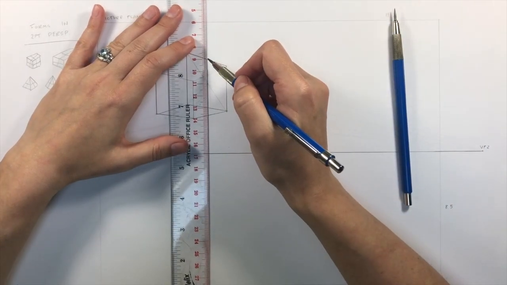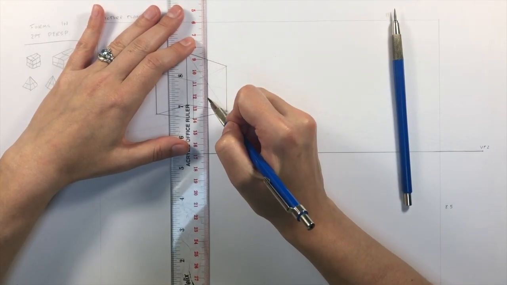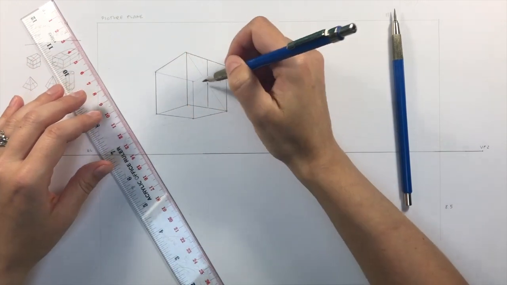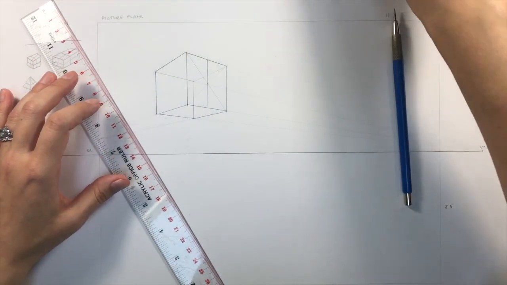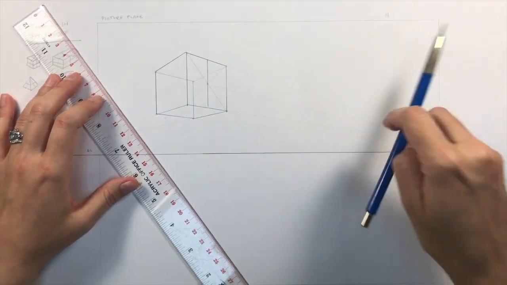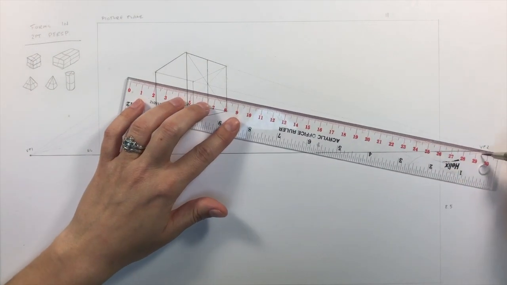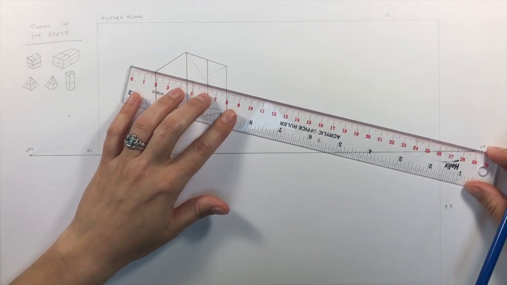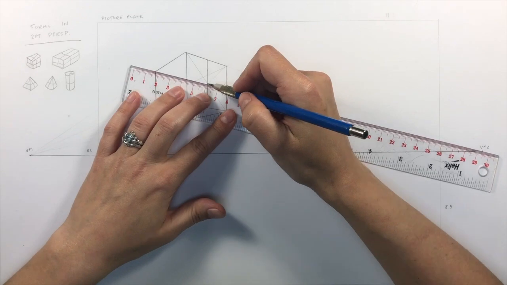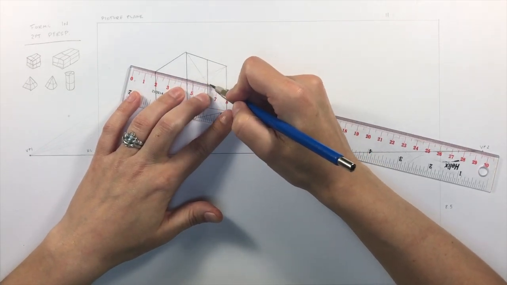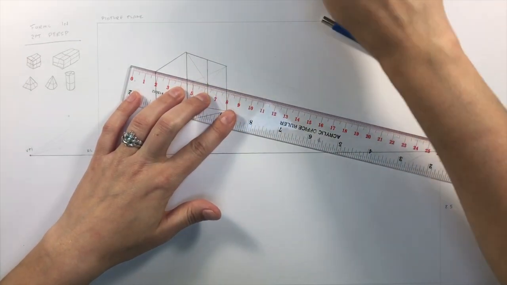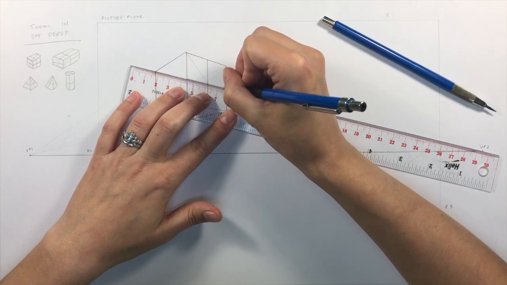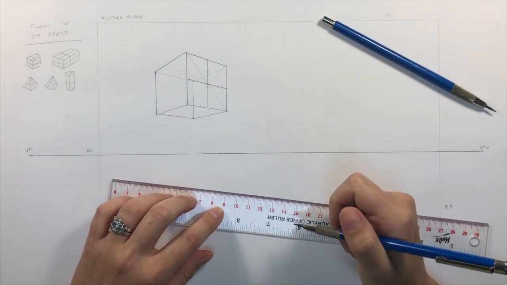And then, let's just do that here. And then to figure out where this one is, it's very close to this line, but it's slightly off. All we need to do is connect a line from our vanishing point through this center line that we made, and that will give us what our horizontal wireframe would look like.